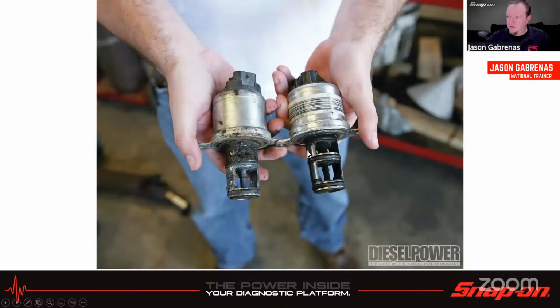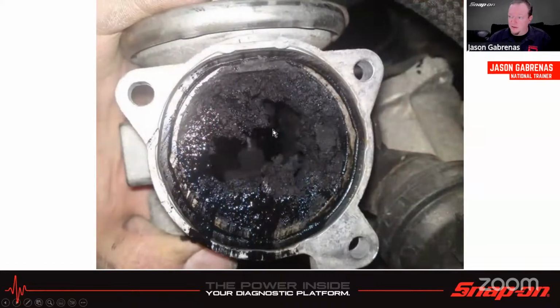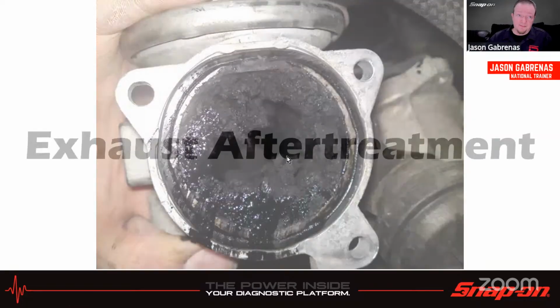So you see, one of the problems we could have with this, though, is that it will clog because it's running through the exhaust and everything like that. You are going to get some clogging. I mean, this one's very, very clogged right there. You can see that. So lots and lots of soot caked in there, and it can clog the cooler as well, which will restrict the flow.